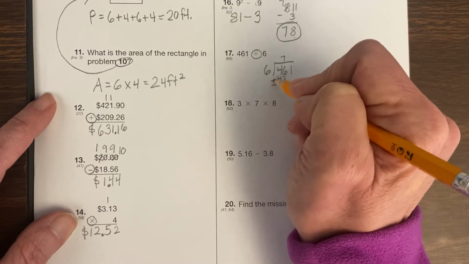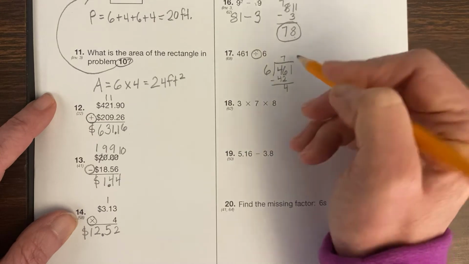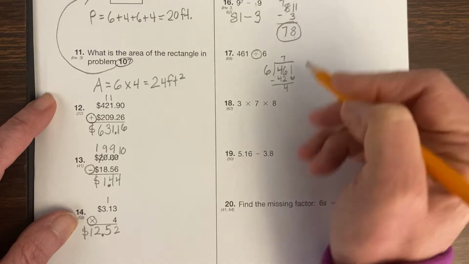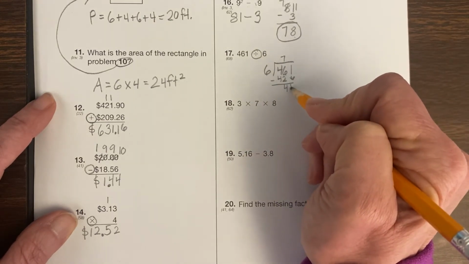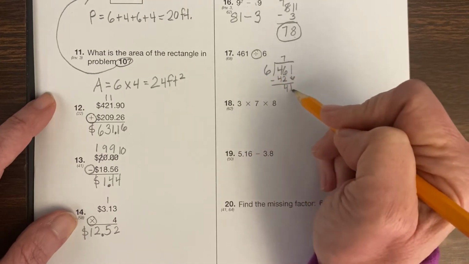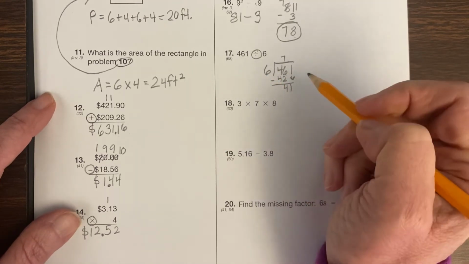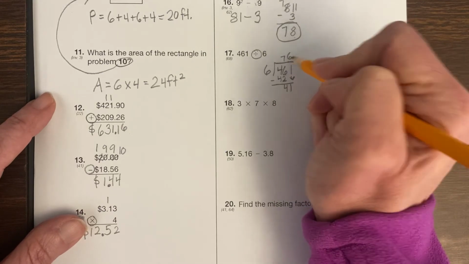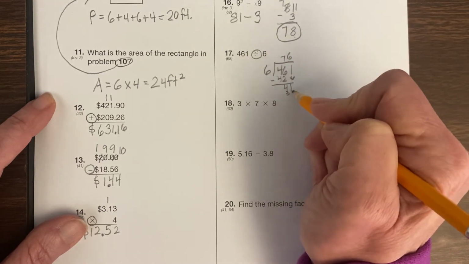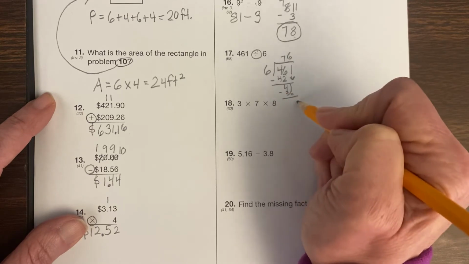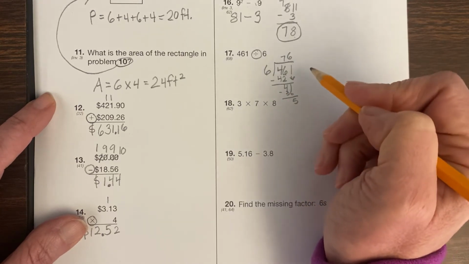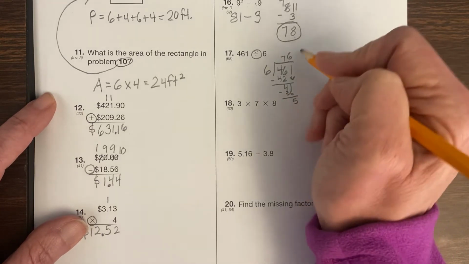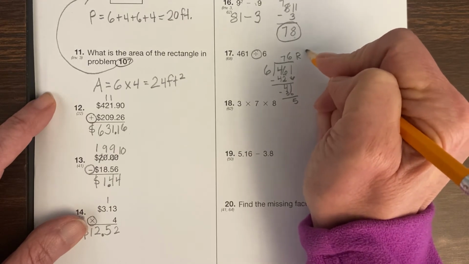And then we subtract and we get 4. We bring down the 1, so that would be 41. 6 times what is close to 41 but not bigger than 41? That would be 6. So 6 times 6 is 36, and we subtract, we get 5. So the answer there would be 76, remainder 5.